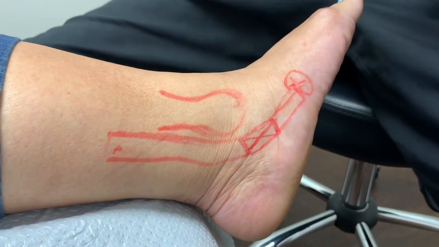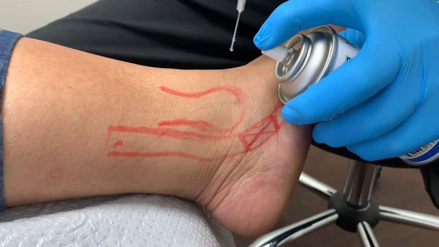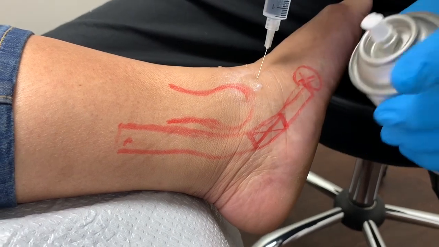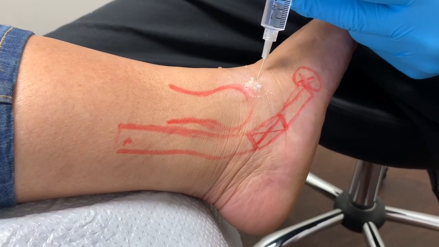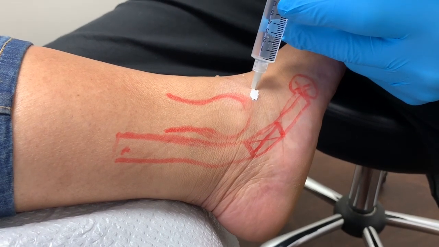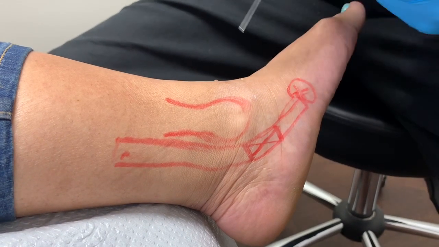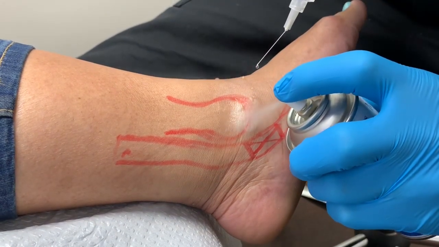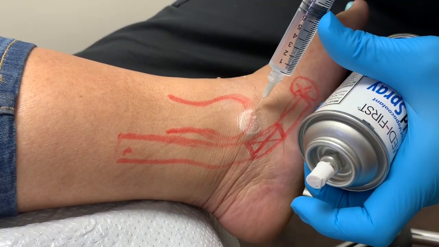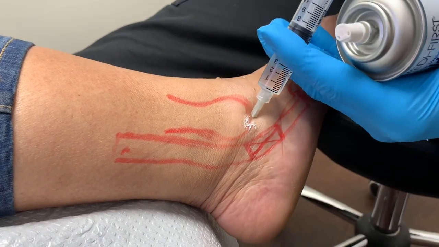Okay, you're going to feel, any allergies? No. Okay, you're going to feel a little bit of cold spray. Here we go. A little pinch and a lot of burning. Okay. Again, another pinch. Burning. A lot of burning. One second.